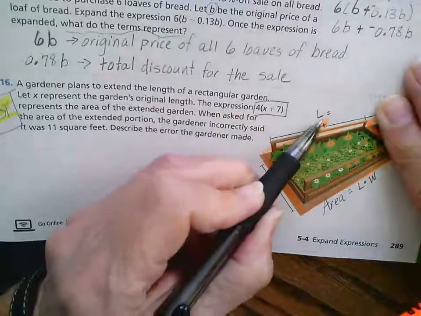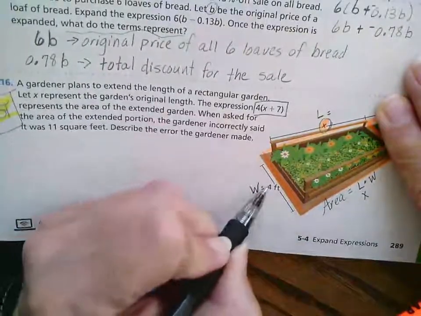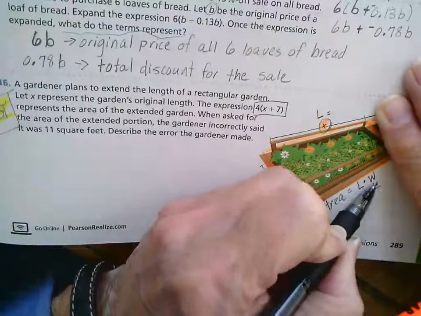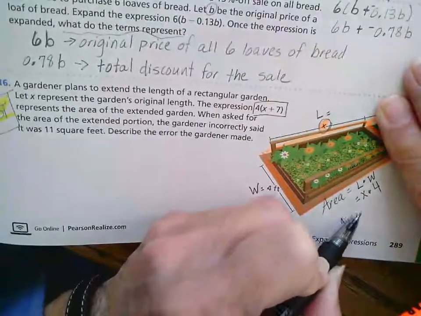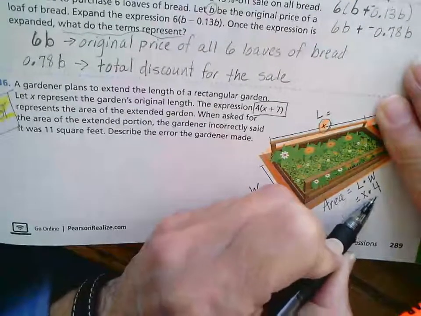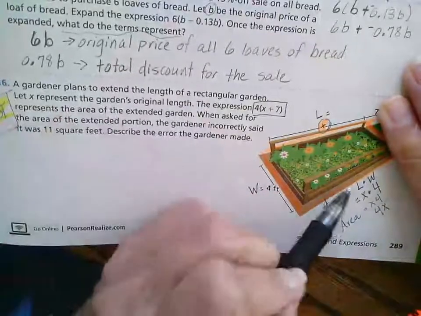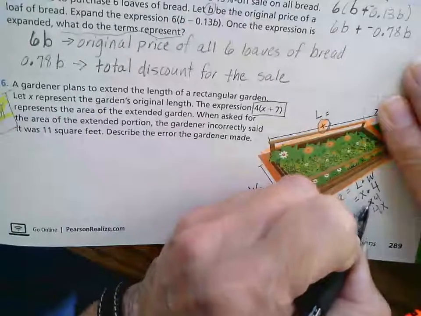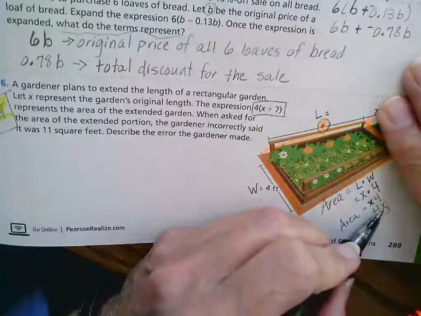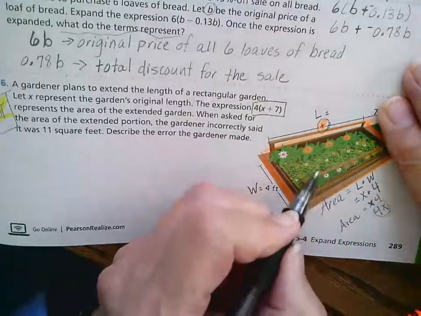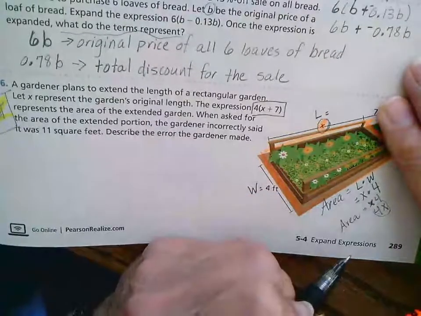So when I substitute in this for the length and this for the width, I'm going to get the area equal to x times 4, which is the same as 4x. Generally, the variable comes after the coefficient. So this is the area of the original garden because we took length times width.